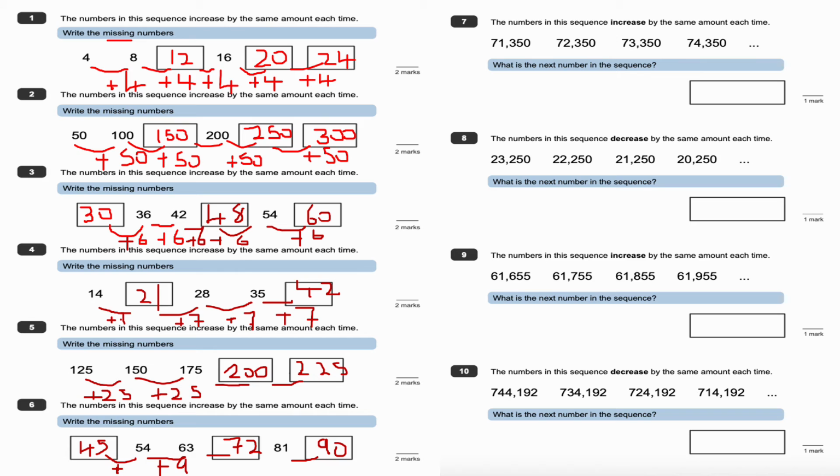71,350, 72,350, 73,350, 74,350. So I'm adding on 1,000 each time. So the next one becomes 75,350. I'm adding on 1,000 each time, because the 350 is staying the same. If you ignore that and think of it as 71, then 72, then 73, then 74, the next one had to be 75, and then I fill in the rest of the numbers, which is 350.